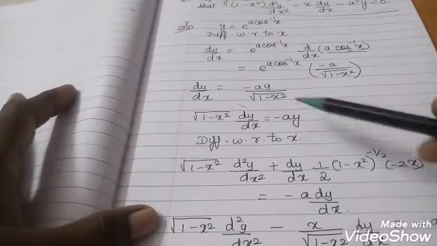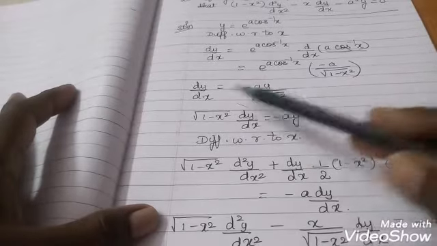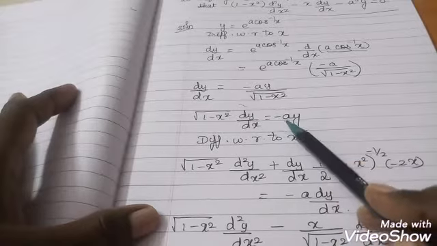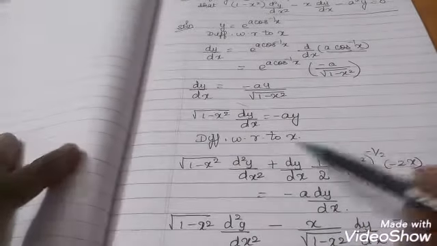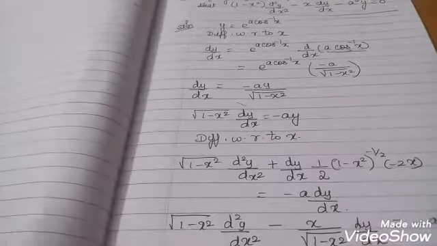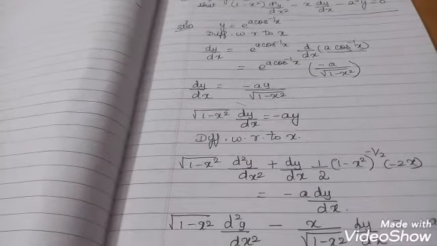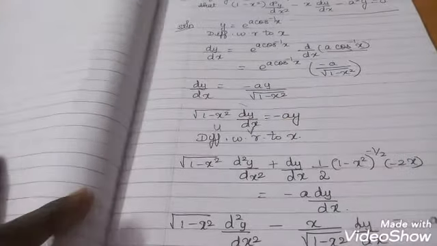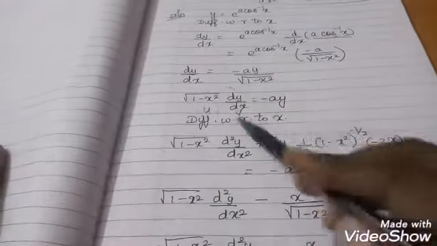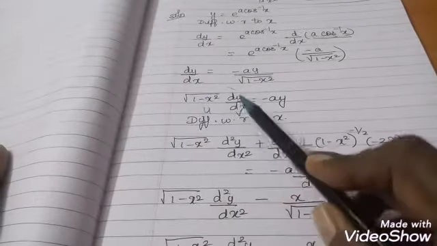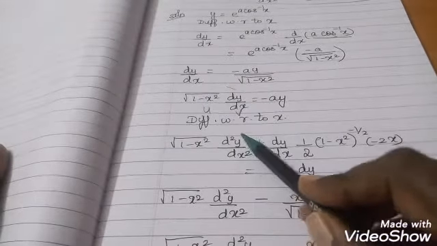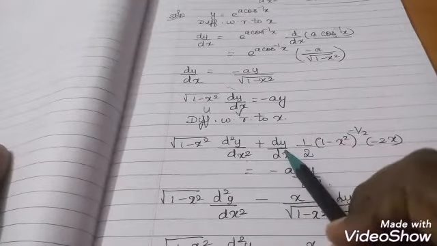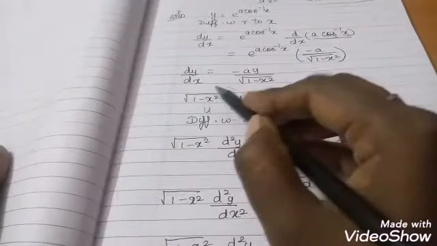Now, we'll see how we can find out d squared y by dx squared. Now, cross multiply this one. Root of 1 minus x squared into dy by dx is equal to minus ay. Now differentiate it with respect to x, because I need to find d squared y by dx squared also here. So what is the formula I'll have to use here? The uv formula. So when I use the uv formula, it is root of 1 minus x squared into the differentiation of dy by dx, which is d squared y by dx squared, plus dy by dx into the differentiation of this one.